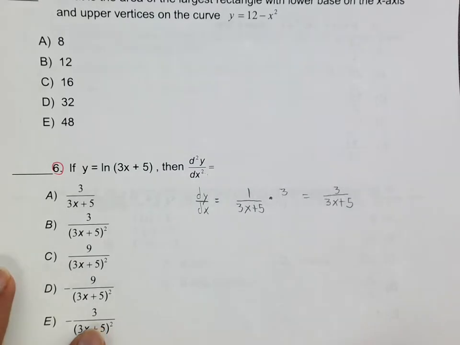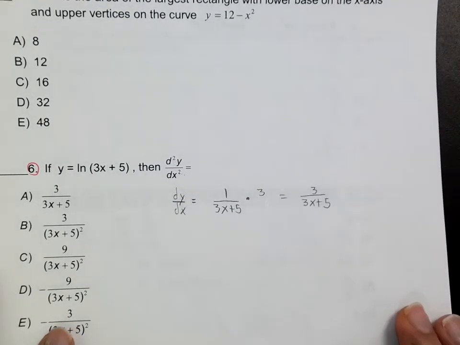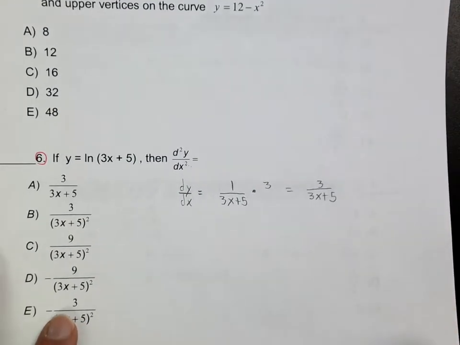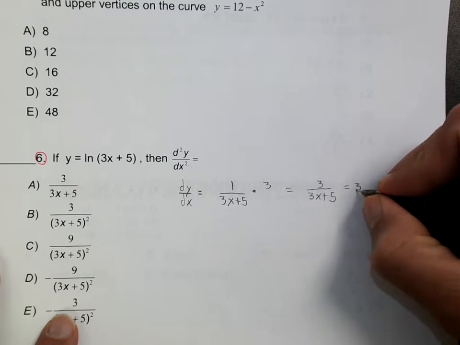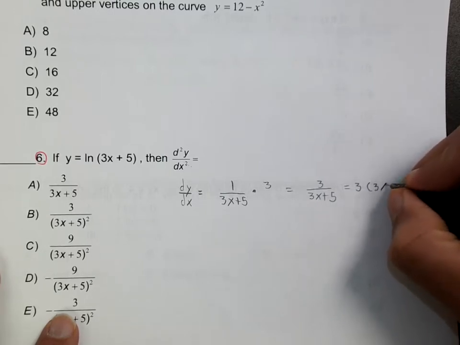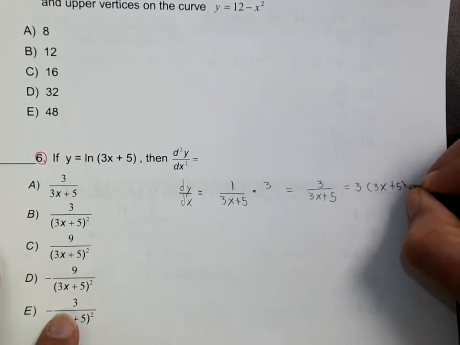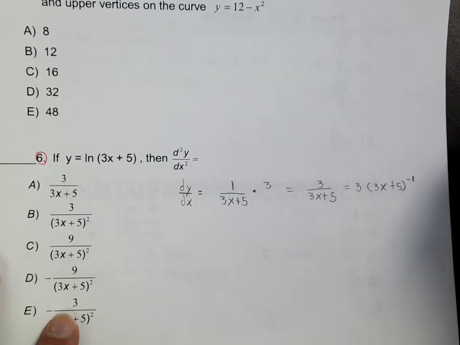Now you have to take another derivative, okay? So if you wanted to, you can use the quotient rule. But if you don't want to use the quotient rule, and I don't at this moment, I'm actually going to rewrite this like this, and then I'm going to use the chain rule because I think that's faster.